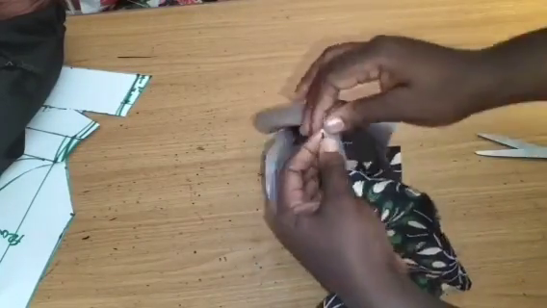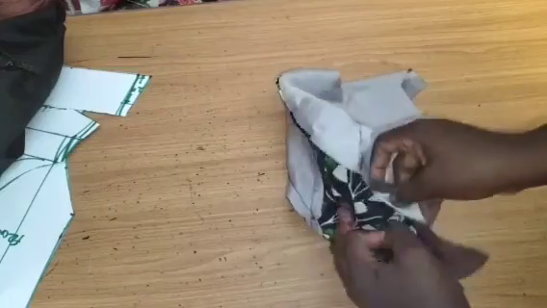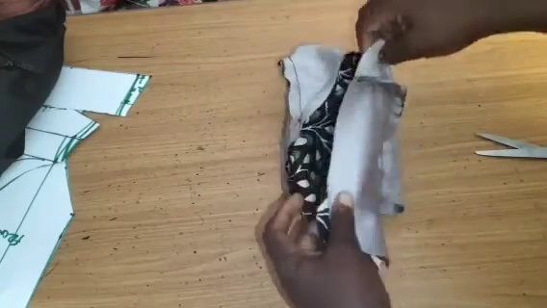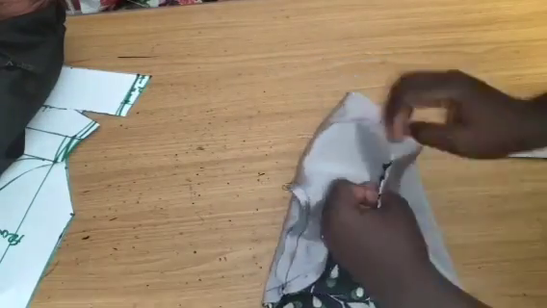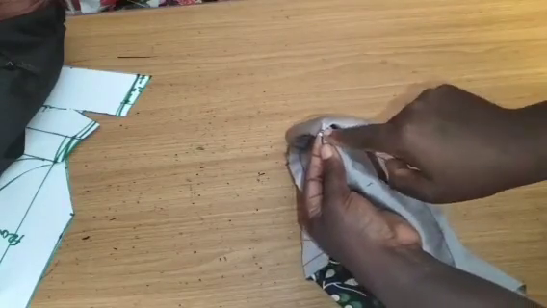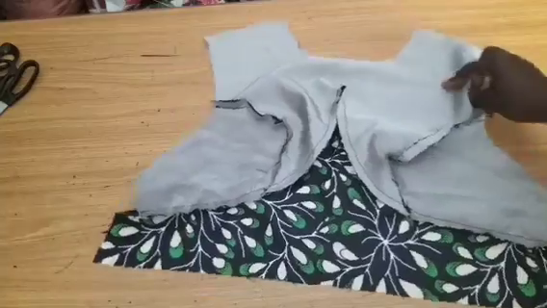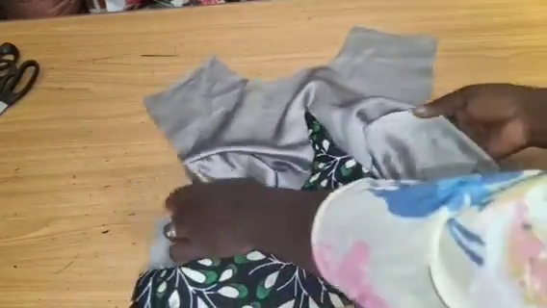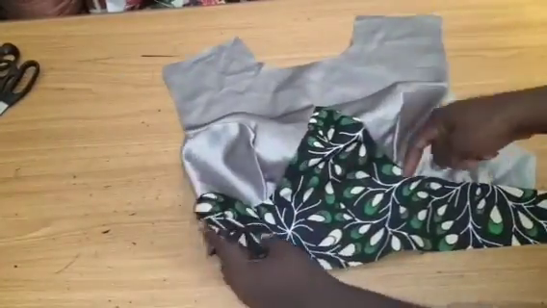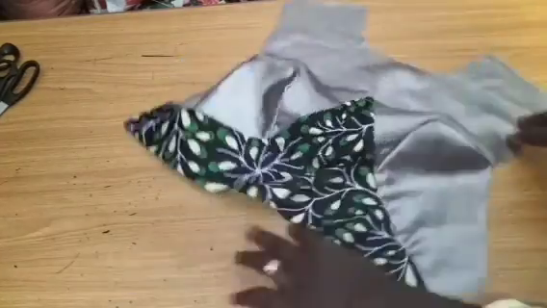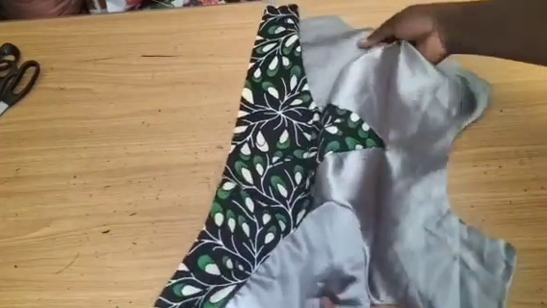So I'm going to sew now. I also sew from the down part and go into the center line, okay, to meet up with my stitches. So here I'm done sewing. You can see what I have. So this is what the front looks like at the end of the day. This is looking so beautiful and creative.